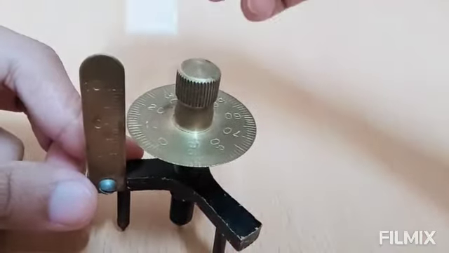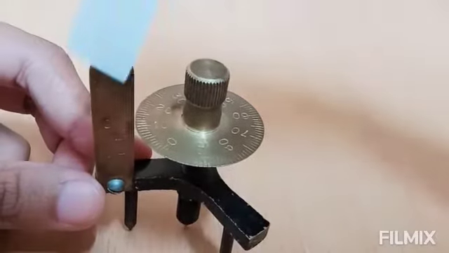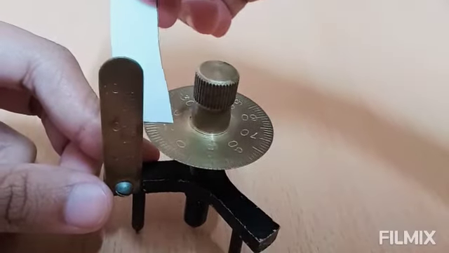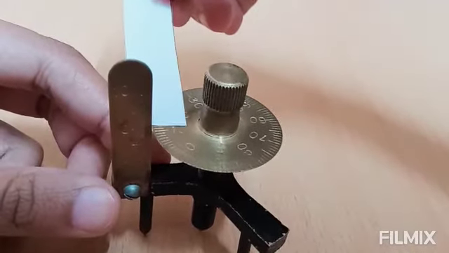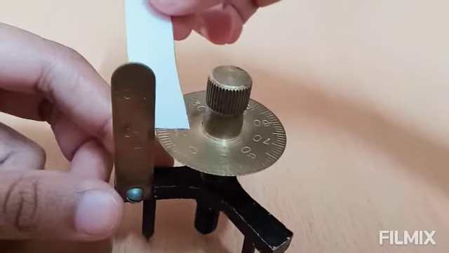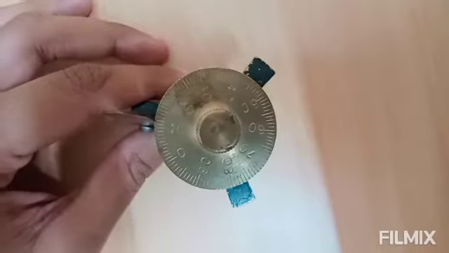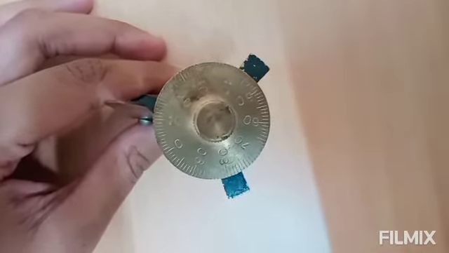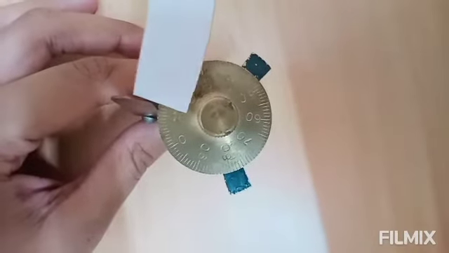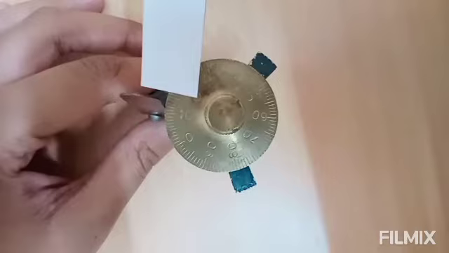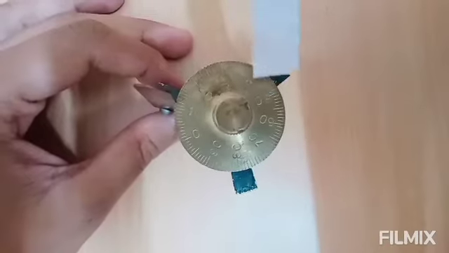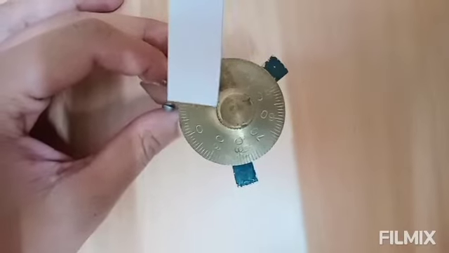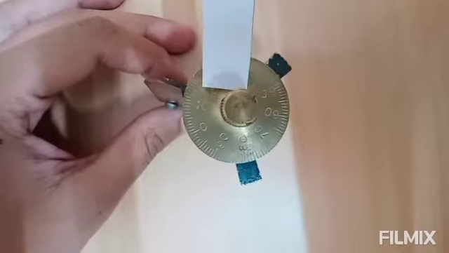So we will note the second reading, which is in align with the pitch scale. So it is 10.2. Okay, so the second reference point is 10.2. Now count the number of divisions between the reference point A and B. As you can see, the reference point B was 10.2 and the reference point A is 50. So when we count the number of divisions between them, it comes out to be 38.